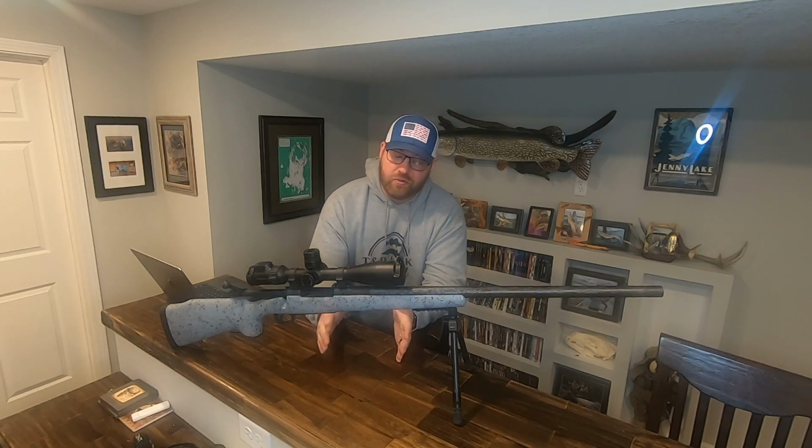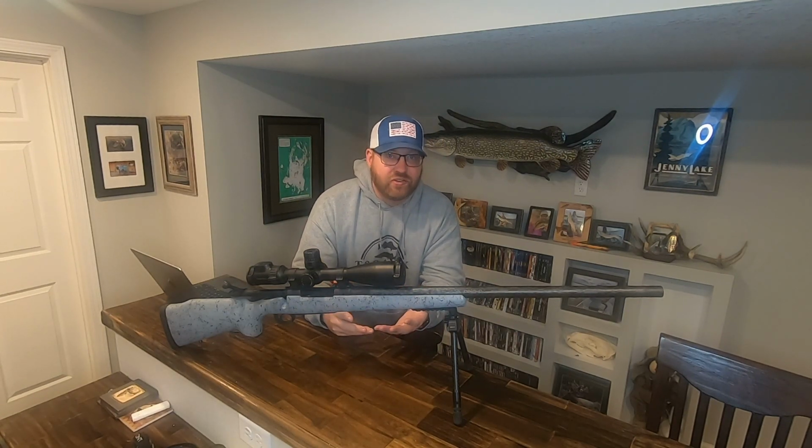So there's 3 things in a hunting rifle. As I talk through those, they come to these characteristics of your rifle, right?